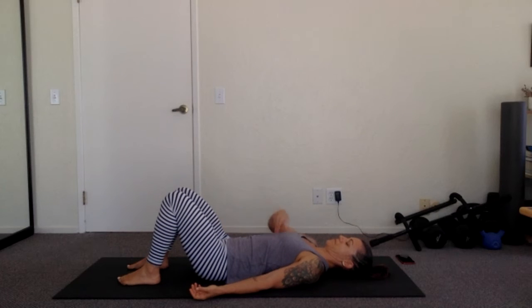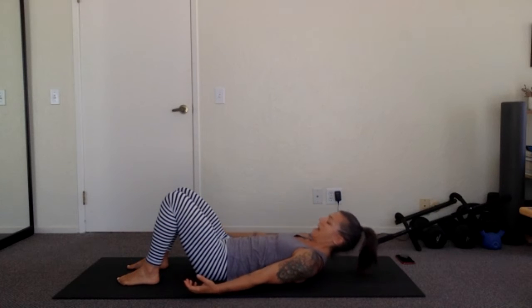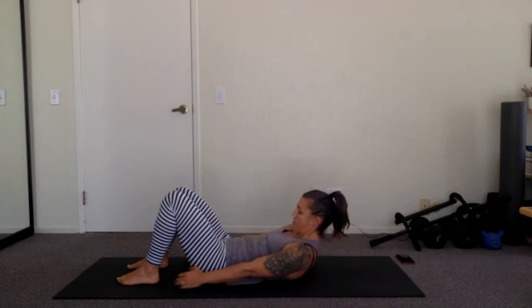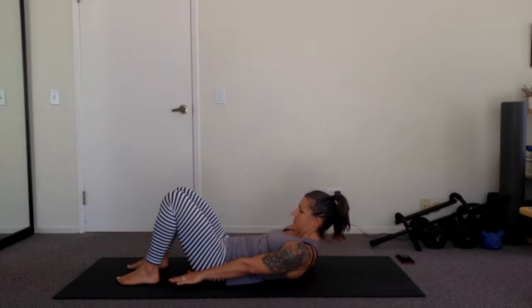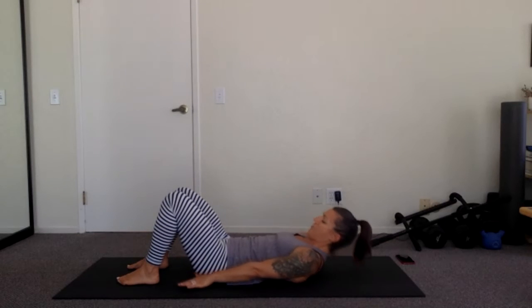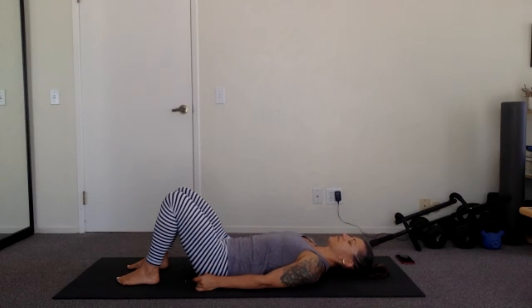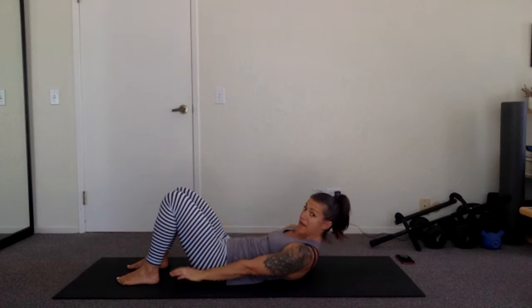1 more time, tuck the chin under, drop the mid-ribs to curl the head, neck, and chest up and forward. Awesome, and then lower all the way back down. Great job. So you mobilized your upper spine by tucking your chin first and then dropping the middle of the back down to lift the head, neck, and chest.